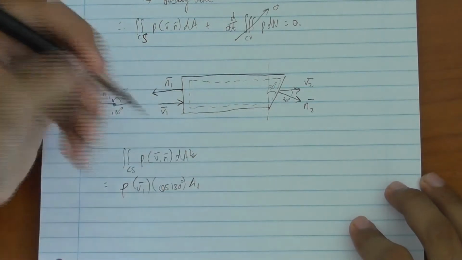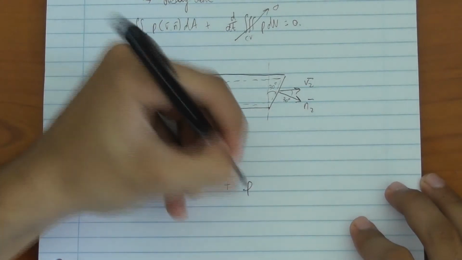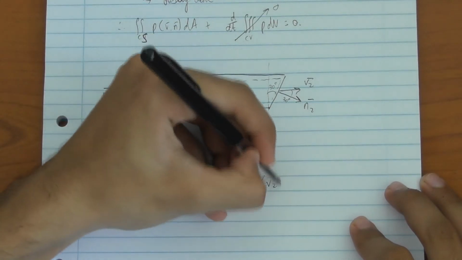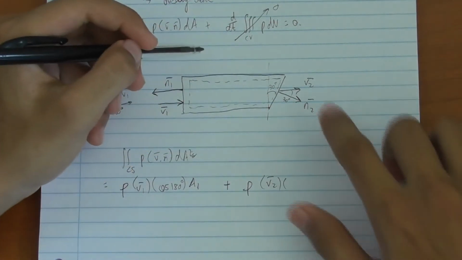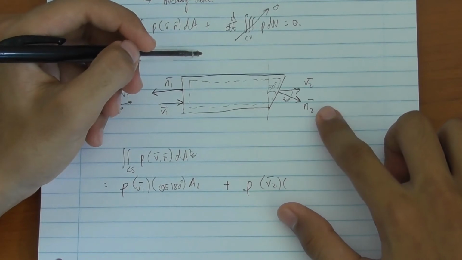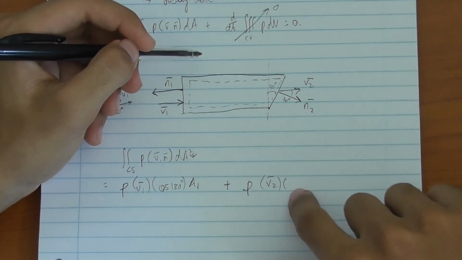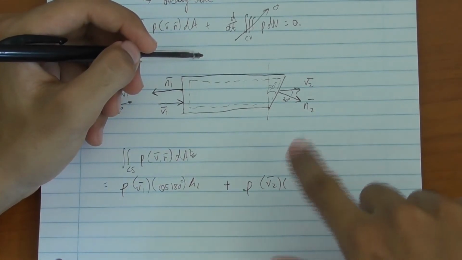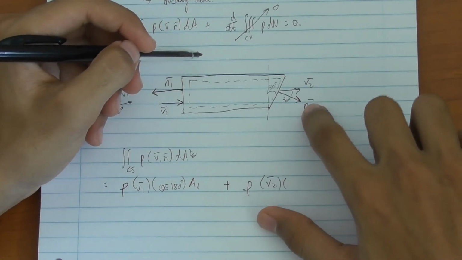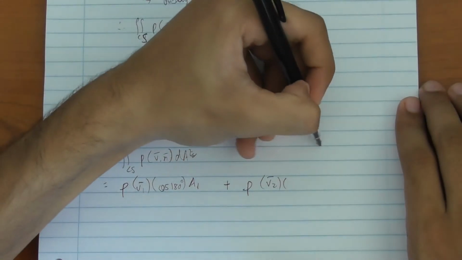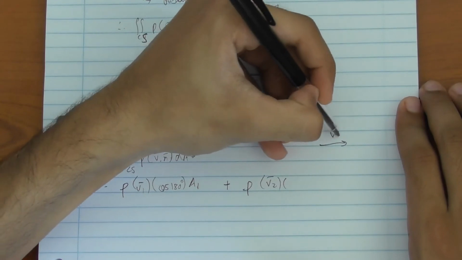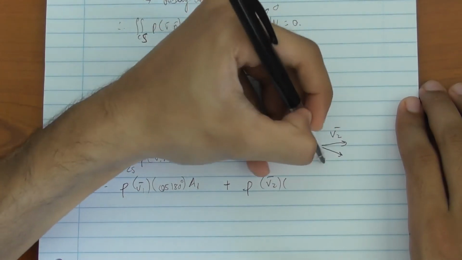Then you multiply by area 1 plus, again, density of the fluid, velocity 2, normal vector 2. Now, don't get stuck. The normal vector, this angle is simply cos of the angle between the normal vector and the velocity vector. So if I can just redraw it here, we have our velocity vector and we have our normal vector.